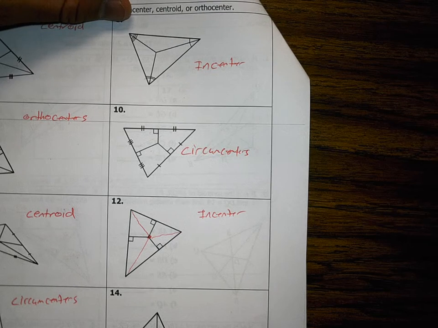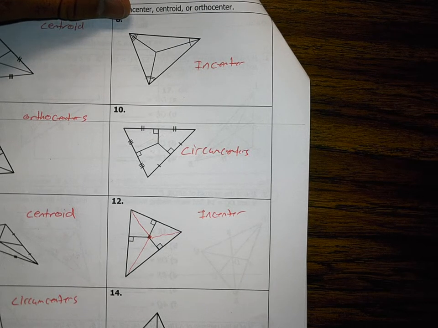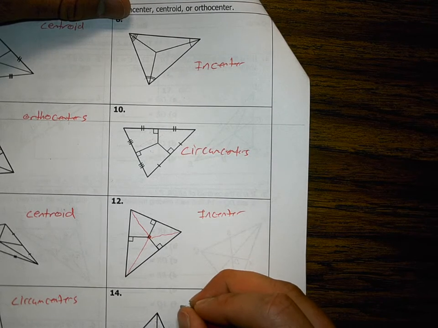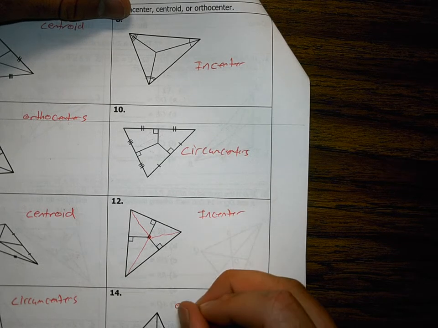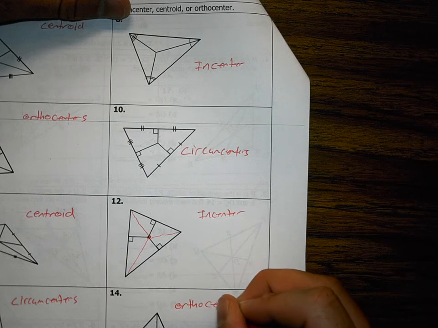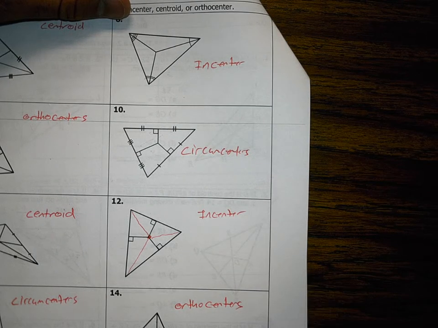So 90-degree marks. So we're initially thinking perpendicular bisectors or altitudes. These go through all vertices. Each vertex is touched. So those are altitudes. Altitudes meet at orthocenters. And that's it.